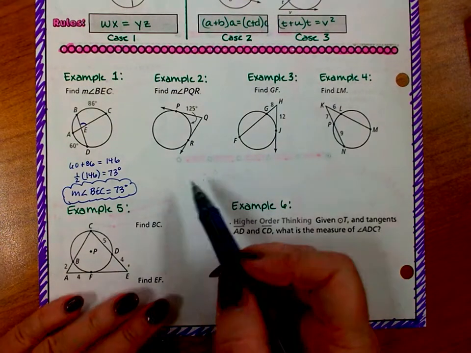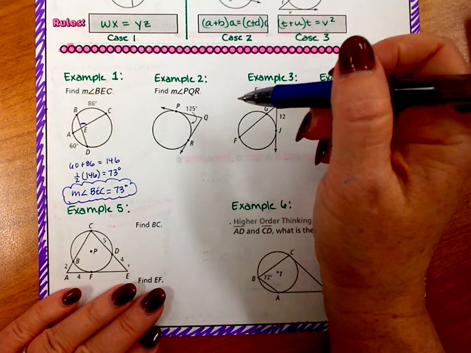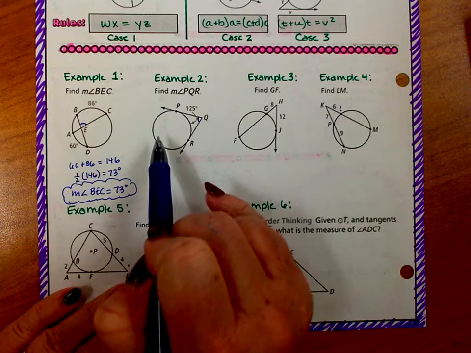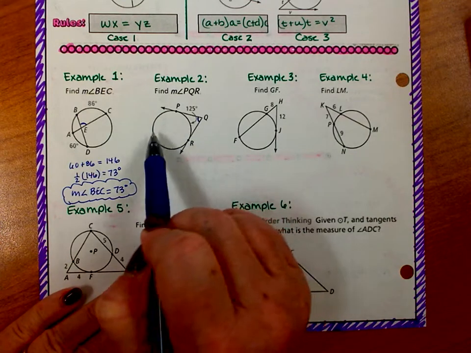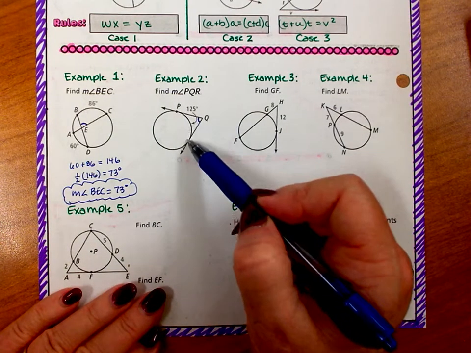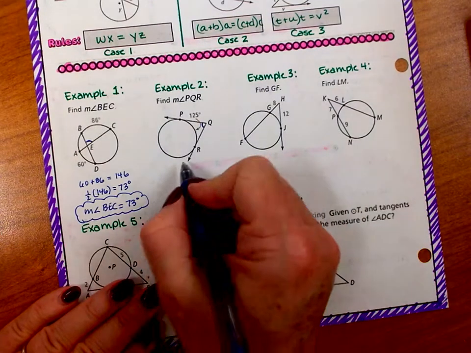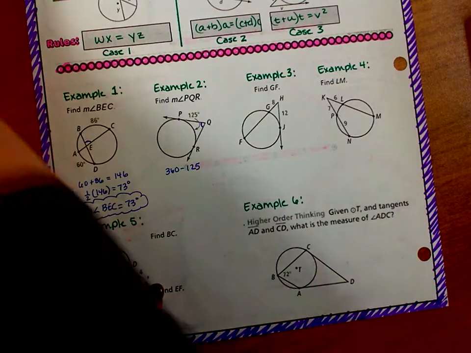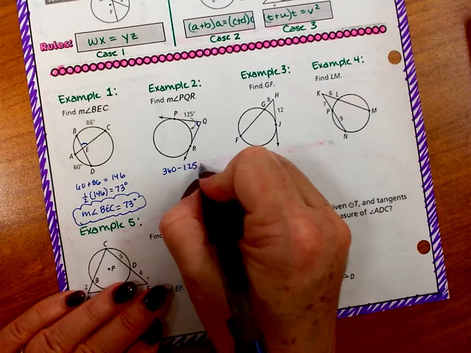Okay, let's take a look at example 2. So we want to find the measure of PQR, so that's this right here. So we know that 1/2 the difference of these two arcs is going to give us our angle measure. So we know this one is 125. We don't know what this one is, but we can find it. All we have to do is take 360 minus 125. And when we do that, we're going to get 235.